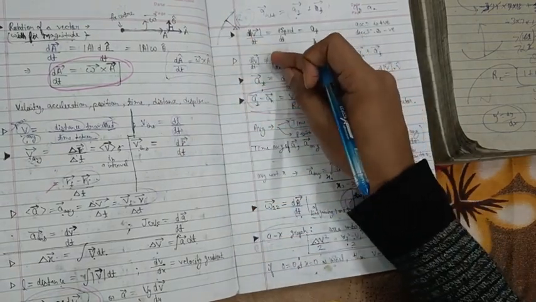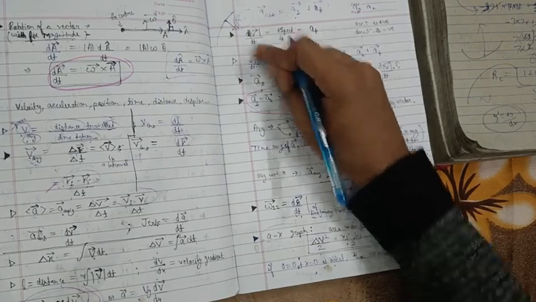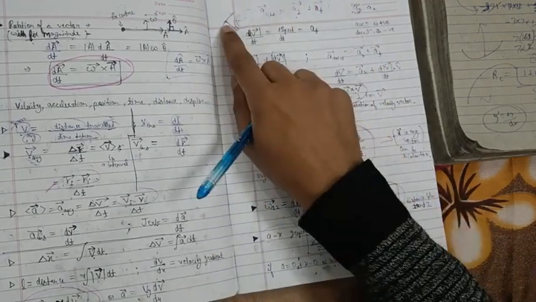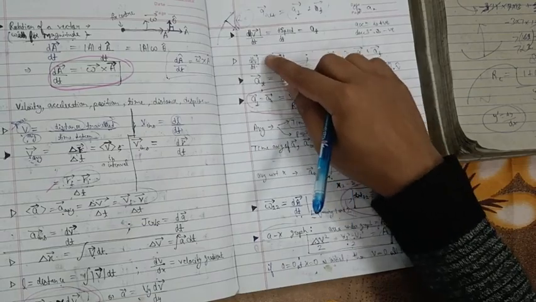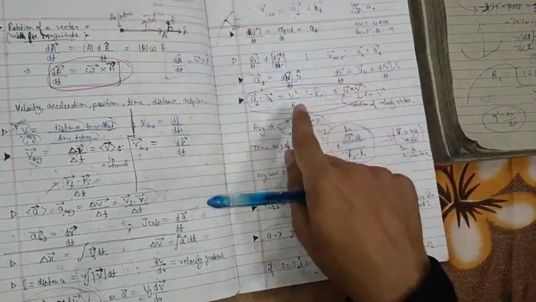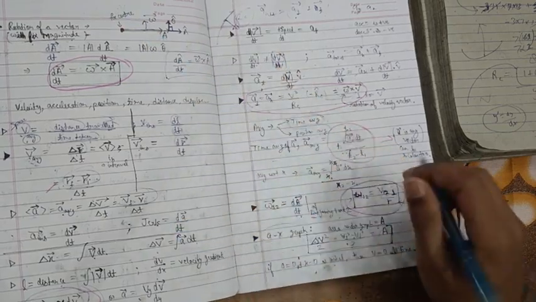Let's say the RC vector is drawn from the center towards the point where the particle is. So let's say this is the center, then we have to draw the RC vector in this direction, then the minus of this RC vector will be the direction of this a perpendicular.